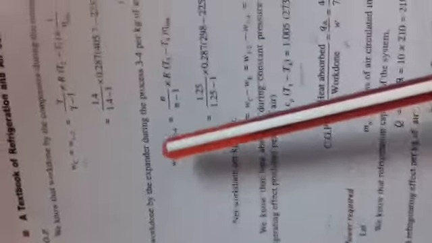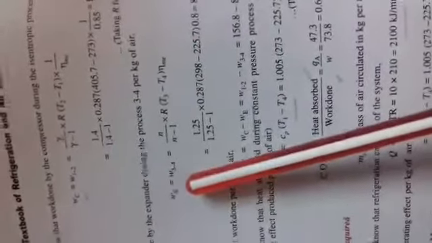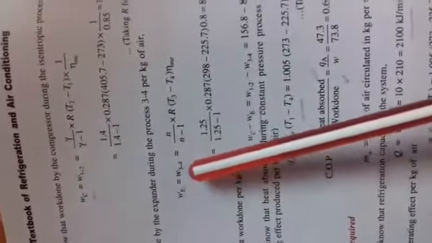Now work done by the expander in the process 3-4, that is WE expander, n upon n minus 1 into R, T3 minus T4, multiplied by the efficiency of the expander. Putting all those values, n is already given, 1.25 upon 1.25 minus 1 into R 0.287 into change in temperature 298 minus 225.7 multiplied by efficiency 0.8.